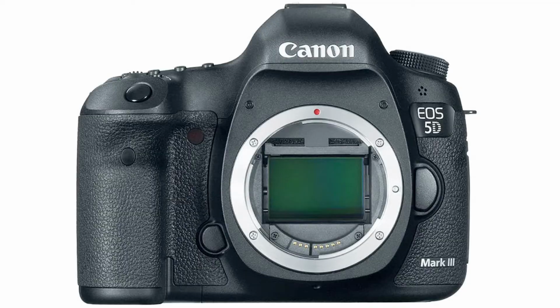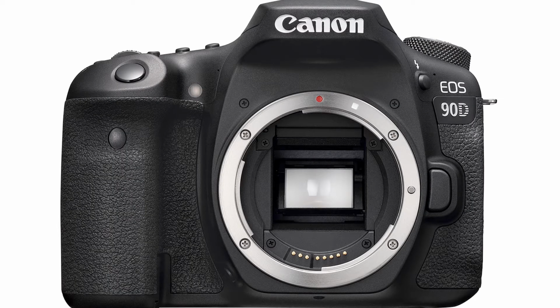In today's video, I'd like to help you understand the difference between full frame and crop sensor cameras, and what the crop factor does to focal length on each camera. The biggest difference between full frame and crop sensor is the size of the sensor. That's where the terms full frame and crop sensor come from. So let's talk more about sensor size and crop factor.